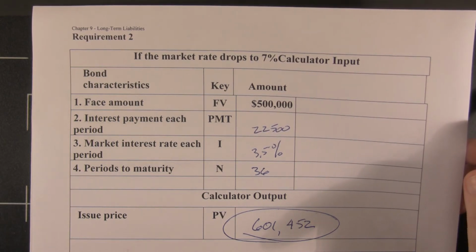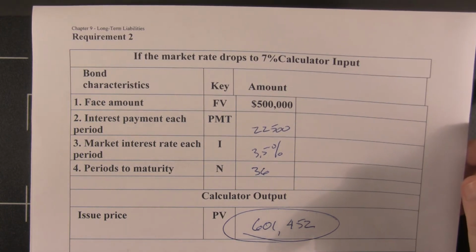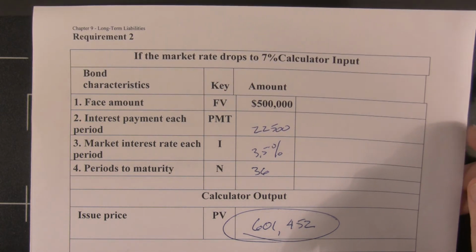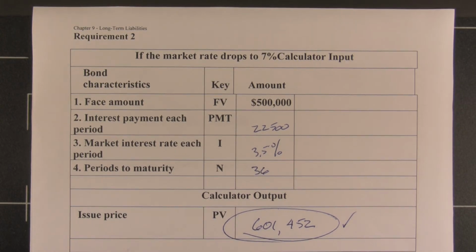But they tell us at that point the bond is retired. We're going to retire the bond, and to retire the bond we're going to have to pay it back at that amount. That's what it's going to cost us to get investors to give us our bond back. And there's all kinds of reasons for doing this.